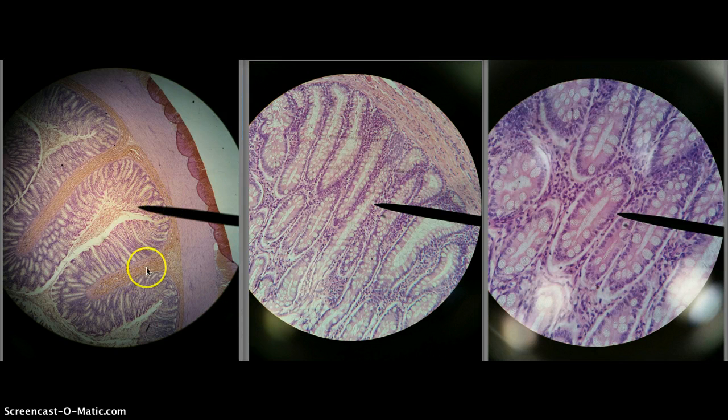And then here all this orange, that layer is the tunica submucosa. And then the layer after that is the tunica muscularis, and then right after that is the tunica serosa. So what tissue is found in the tunica mucosa right here, lining the lumen of the large intestine? That's going to be that simple columnar epithelium, and there's many goblet cells there.